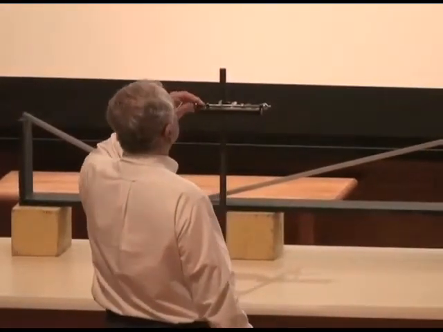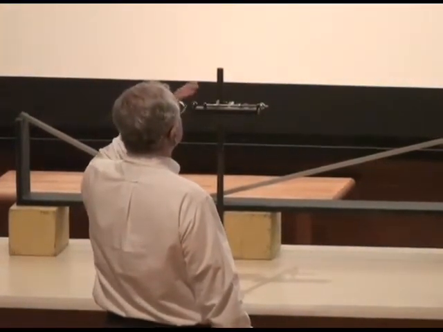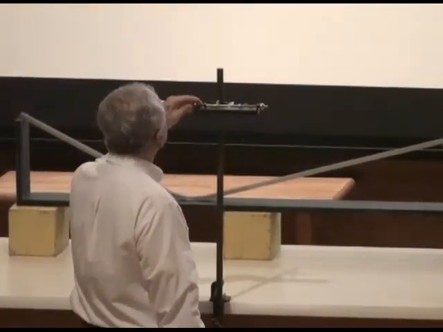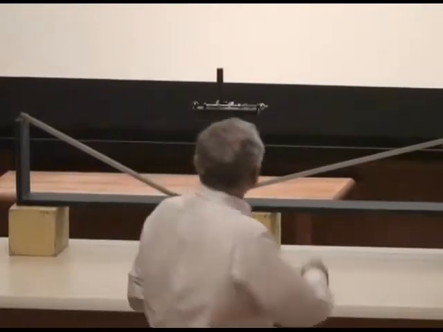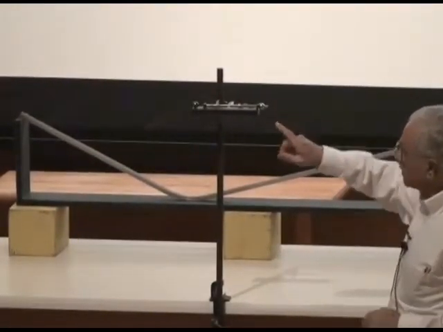There's a little dimple here that helps me hold the ball down so it won't fall down. Stay. Okay. All right. So when I release the spring, this ball is going to go straight down, whereas this ball is going to be hit by the cannon and it's going to launch. And what you've got to look for is when the two balls hit the ground. Okay? Ready?